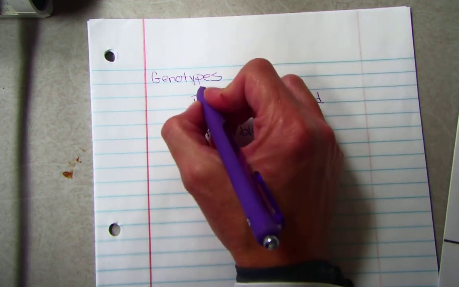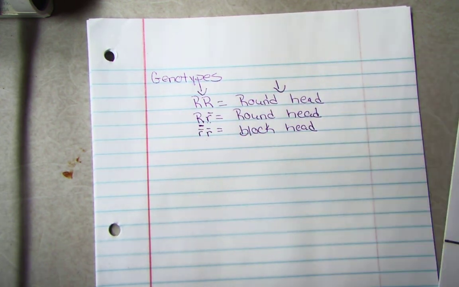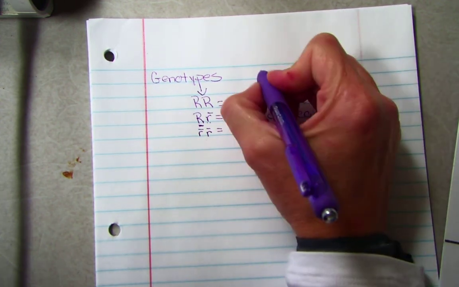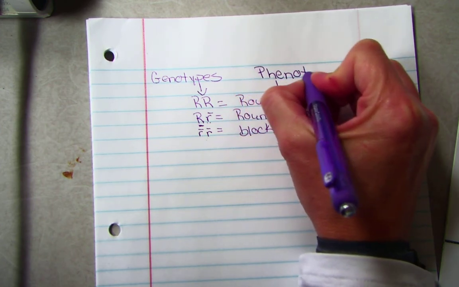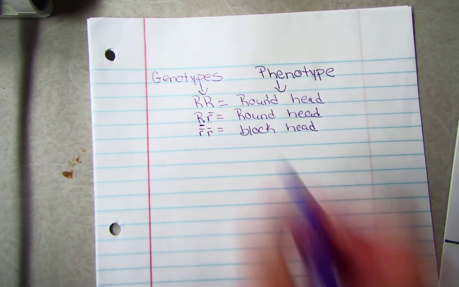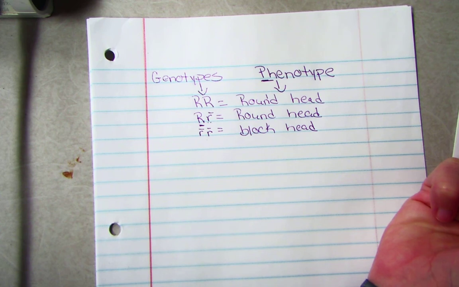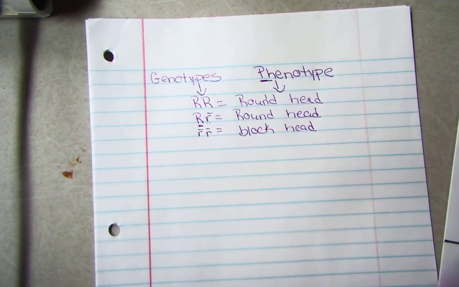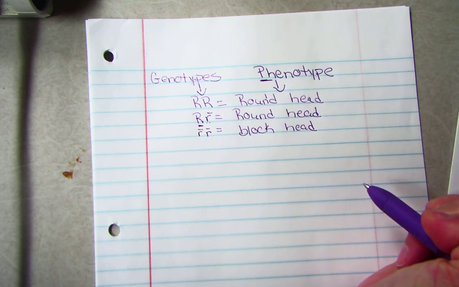And these are my genotypes. This right here, how they actually appear, is my phenotype. That's physically how it looks. And I always remember phenotype and physical both start with that pH.